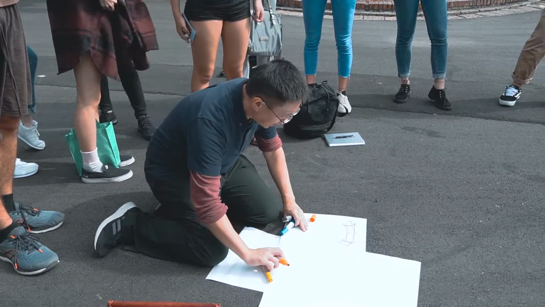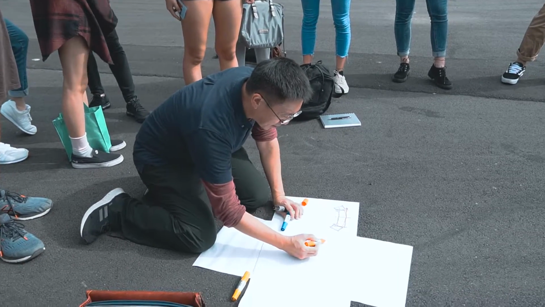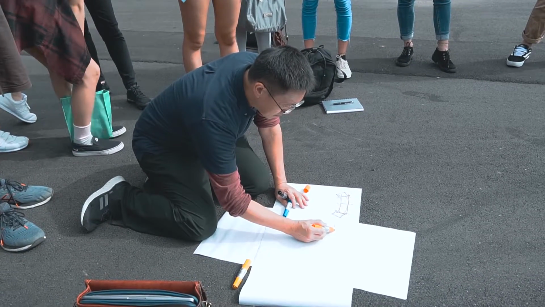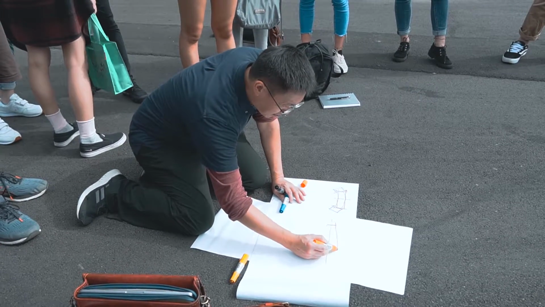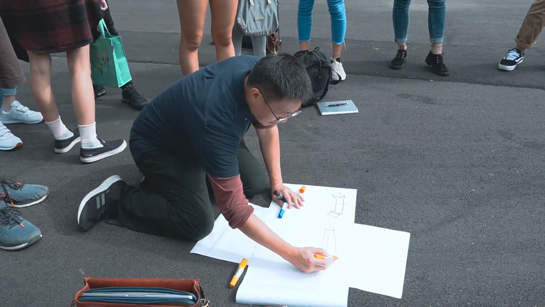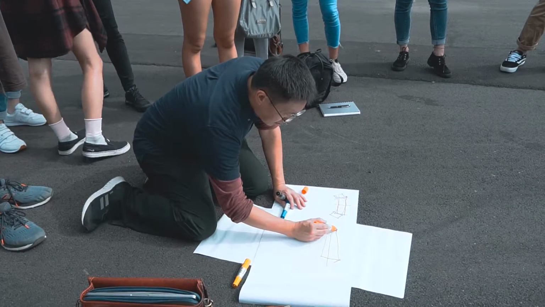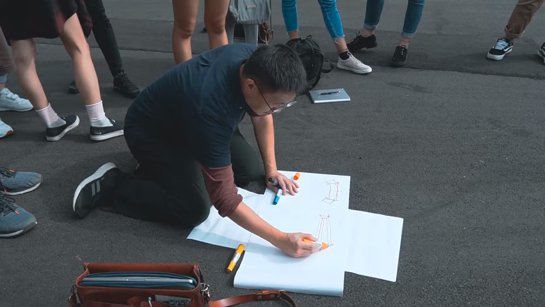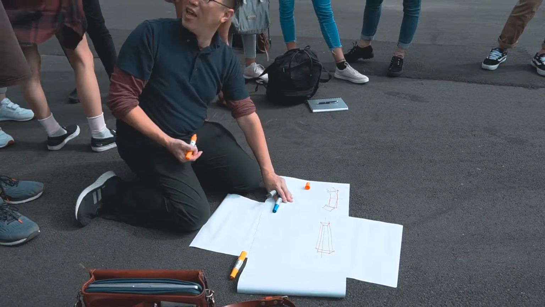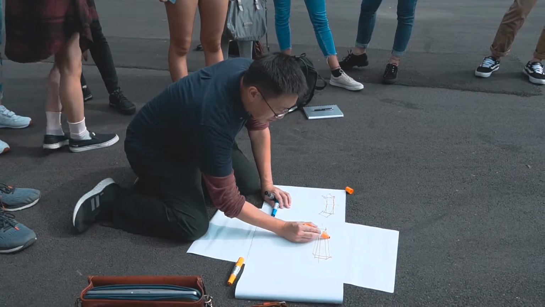Now it's the same idea at first. Nothing happens. Find a little part.